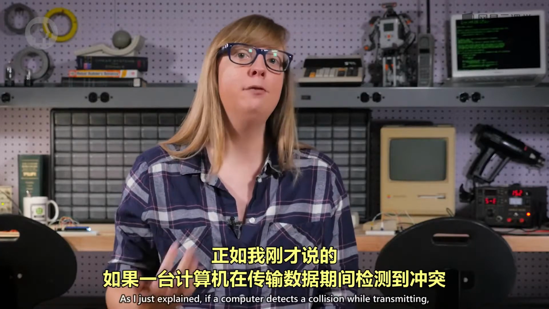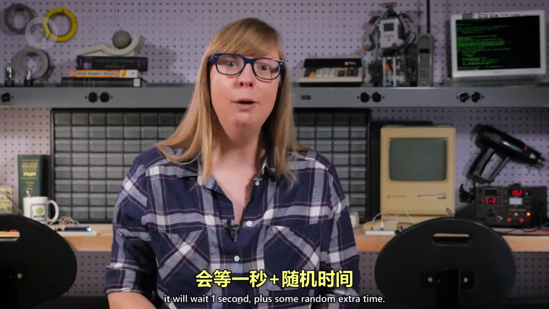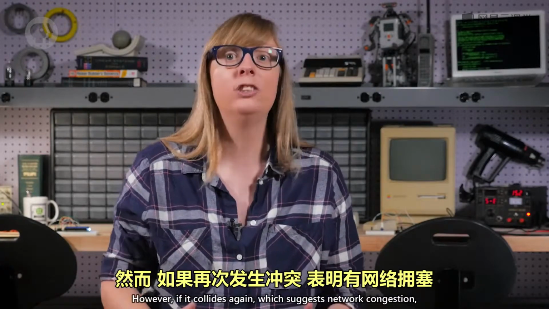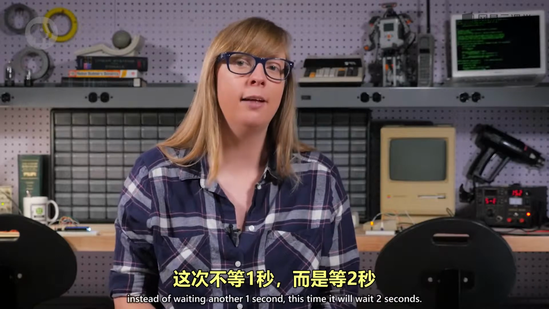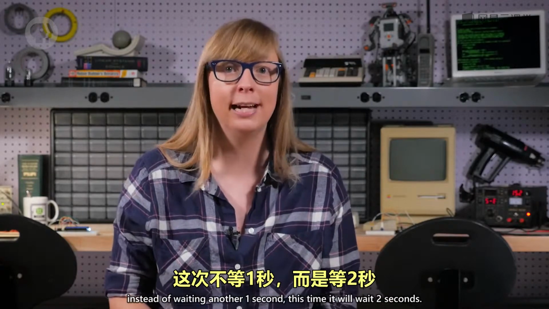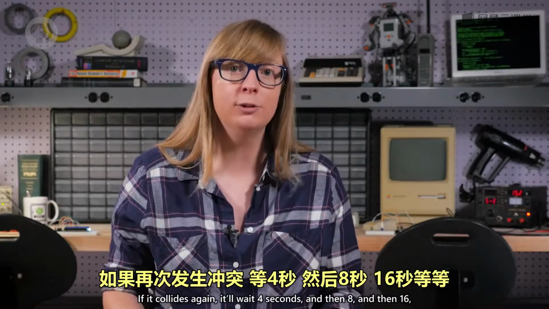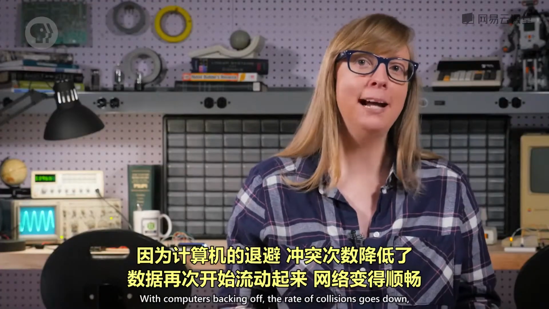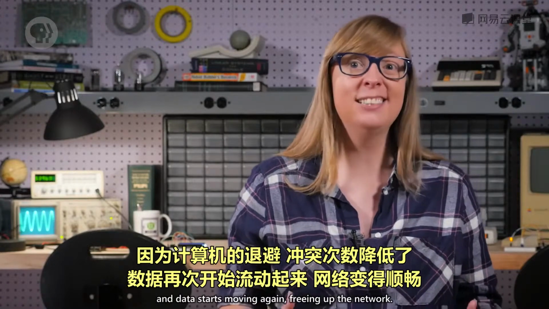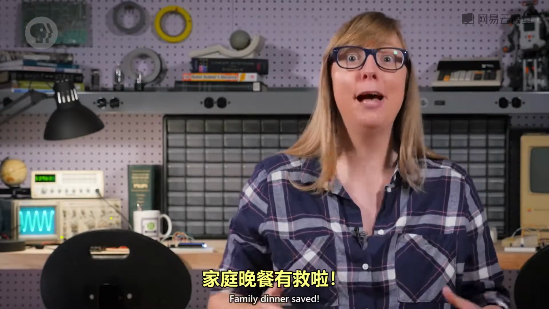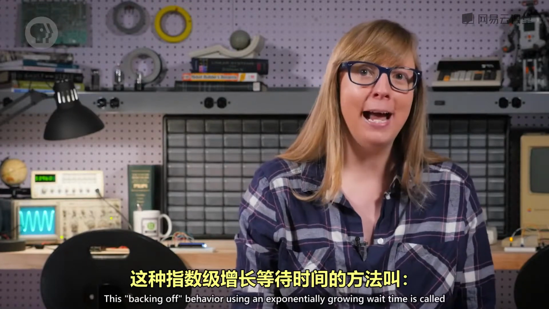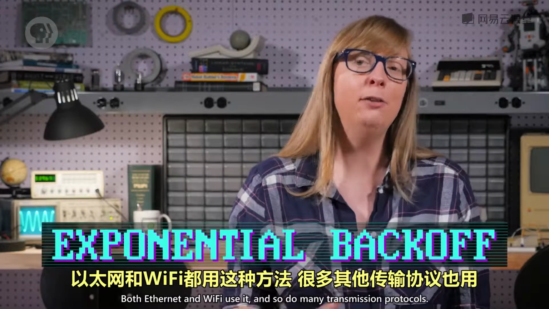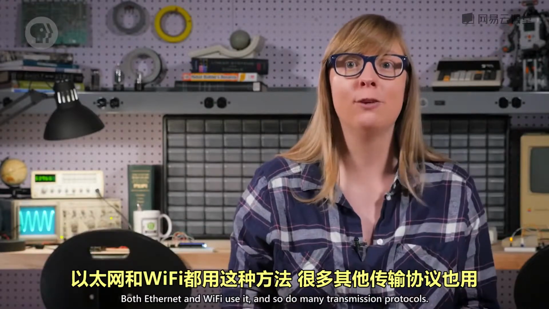As I just explained, if a computer detects a collision while transmitting, it will wait 1 second, plus some random extra time. However, if it collides again, which suggests network congestion, instead of waiting another 1 second, this time it will wait 2 seconds. If it collides again, it will wait 4 seconds, and then 8, and then 16, and so on, until it's successful. With computers backing off, the rate of collision goes down, and data starts moving again, freeing up the network. Family dinner saved. This backing off behaviour using an exponentially growing wait time is called exponential backoff. Both Ethernet and Wi-Fi use it, and so do many transmission protocols.